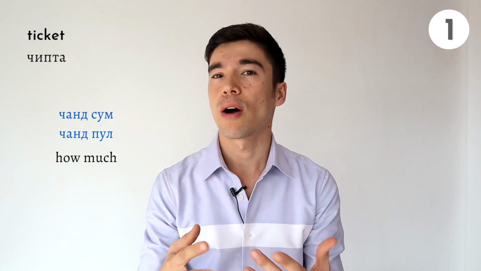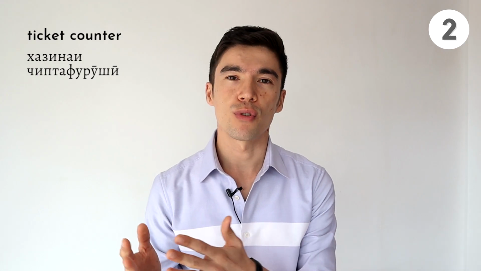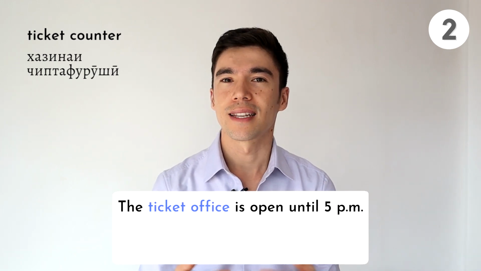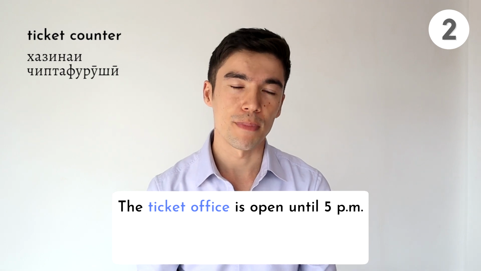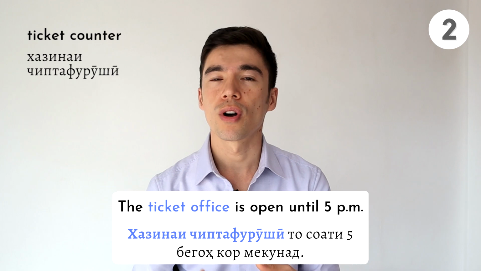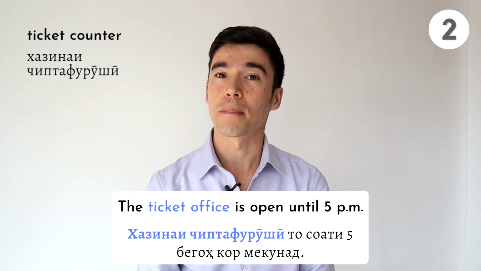They mean how much. Ticket counter, خزینه چپت فروشی. And also people say kassa, which is from Russian. It's easier. The ticket office is open until 5 p.m. خزینه چپت فروشی تا ساعت 5 بیگاه کار میکند.